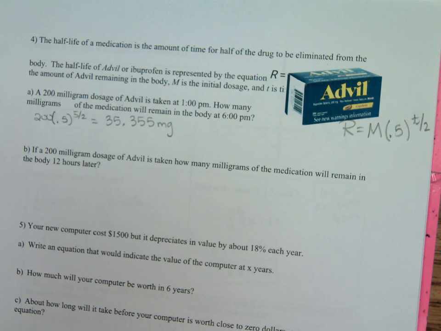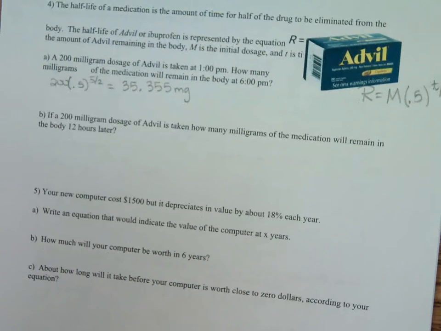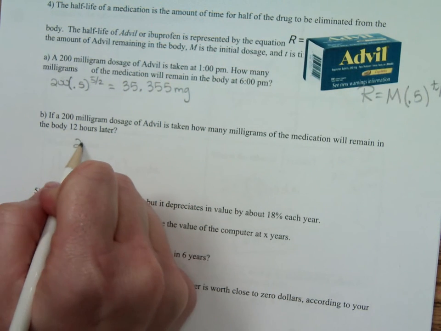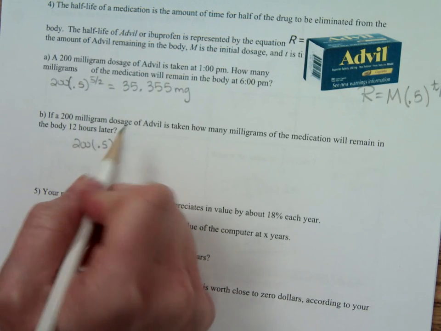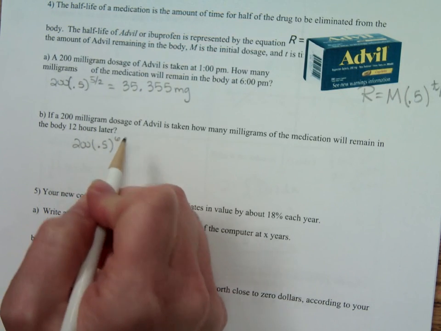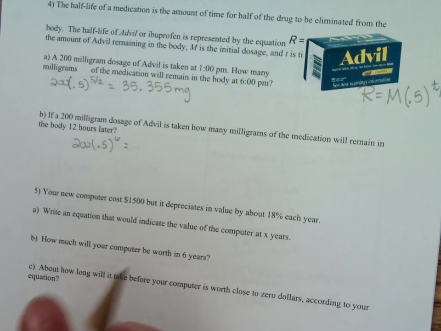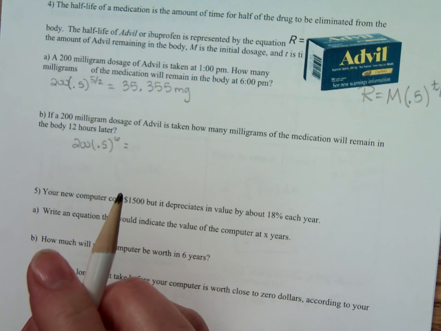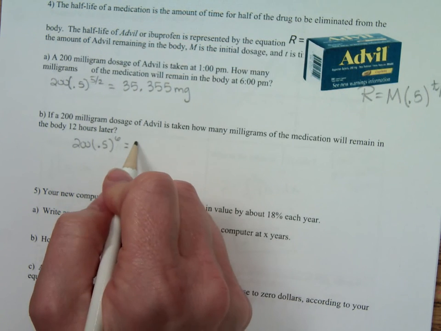All right, now let's look at B. Instead of 5 over 2 it's 6. A 200 milligram dosage of Advil is taken. How many milligrams will remain in the body 12 hours later? 12 over 2 is 6, so 200 times parentheses 0.5 to the power of 6. What do you get? I got 3.125, my bad.